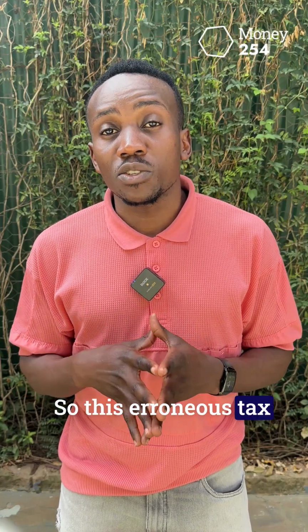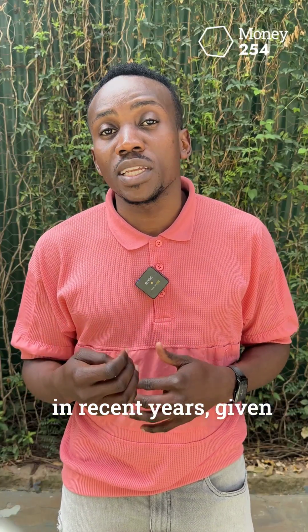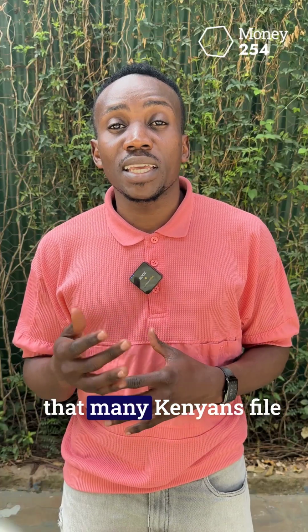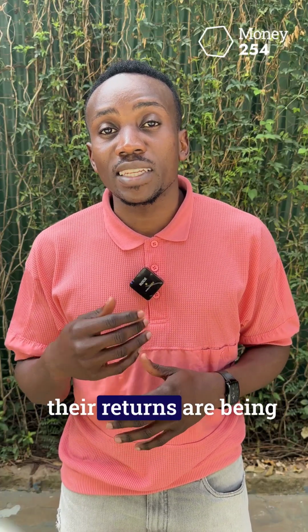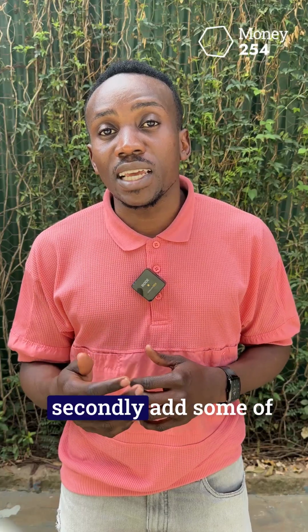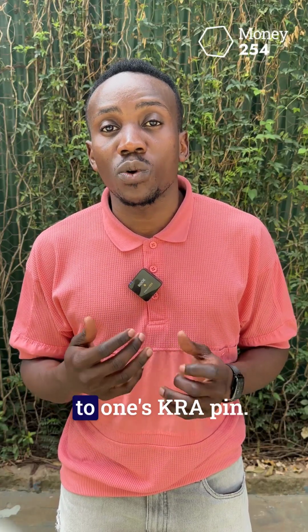This erroneous tax obligation is something that has become common in recent years, given that many Kenyans file their returns through third parties such as cyber cafés, and when their returns are being filed, the attendants mistakenly add some of these tax obligations to one's KRA PIN.